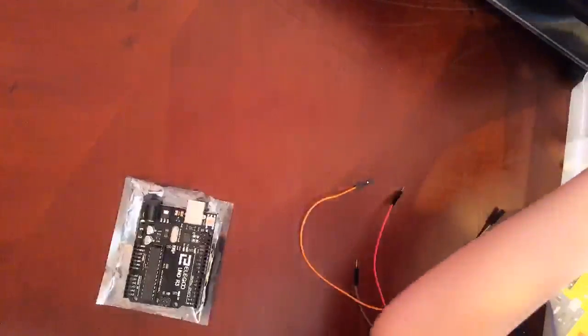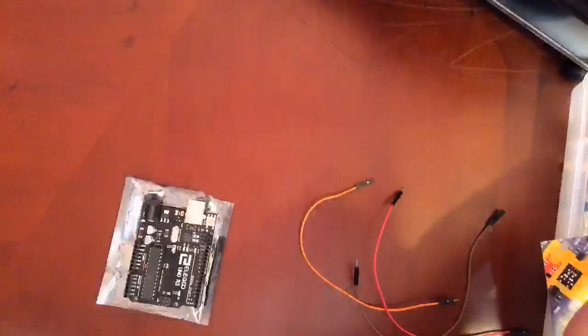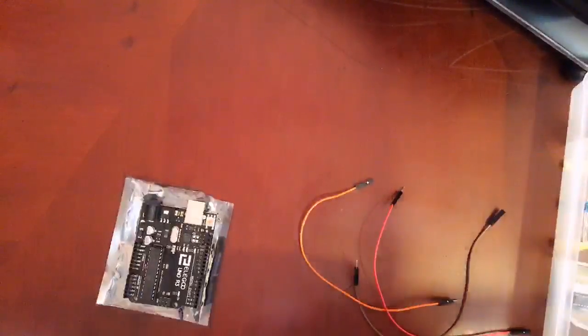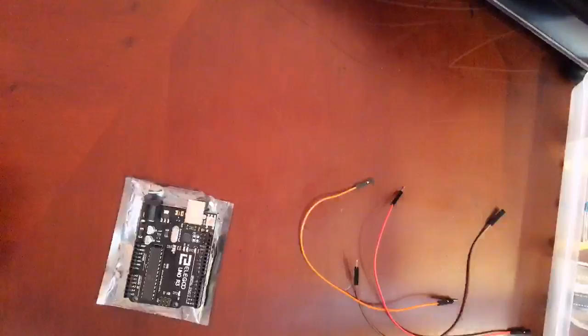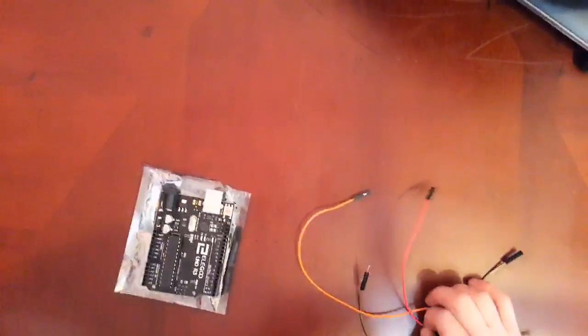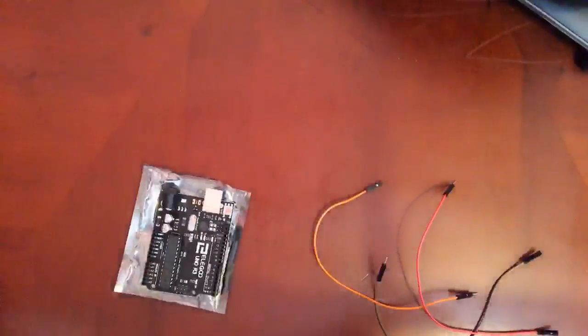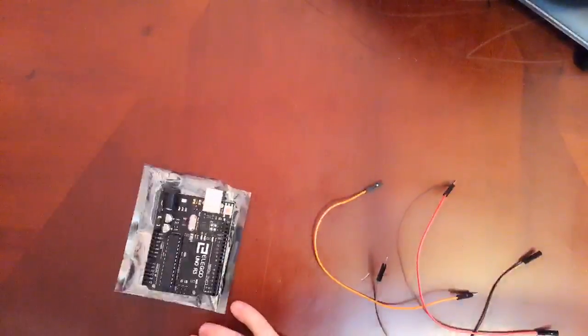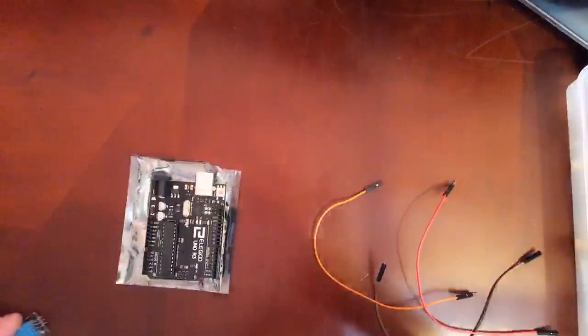It's right here somewhere. No, it's in the box. No, it's in here. See, here it is.